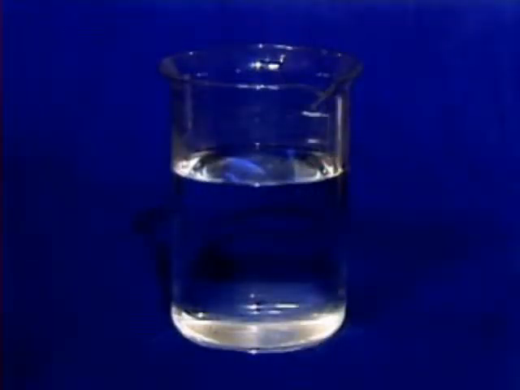Capillary action stops when the weight of the liquid in the tube is equal to the adhesive forces pulling the liquid into the tube. Everybody knows that some things float in liquids and some things don't.